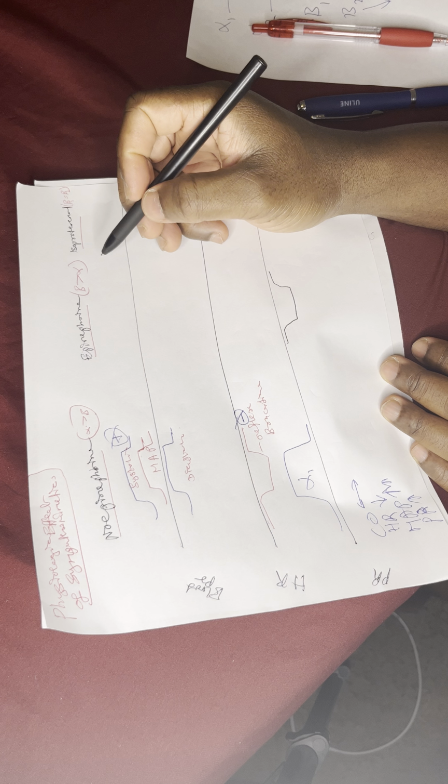Norepinephrine and epinephrine act on alpha and beta, but the effect differs based on the receptor. Isoproterenol acts only on beta. The effect on beta 1 and beta 2 are the same.